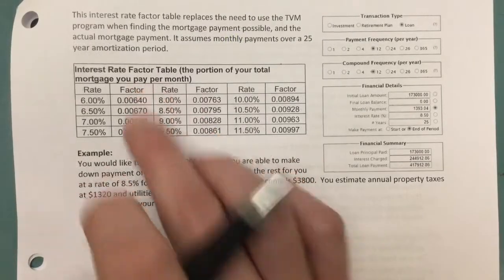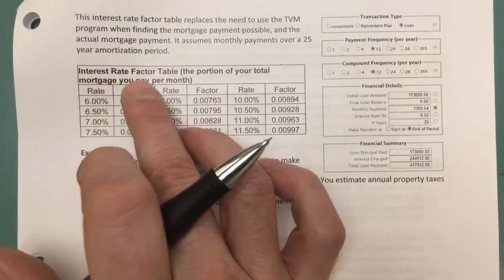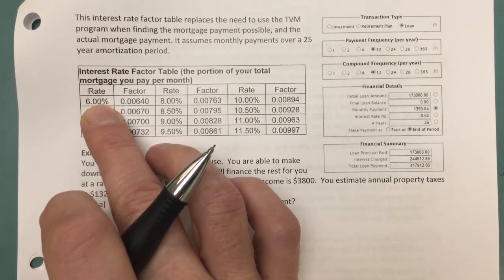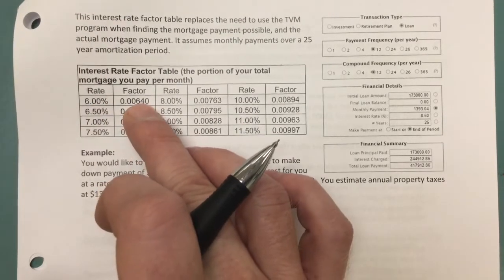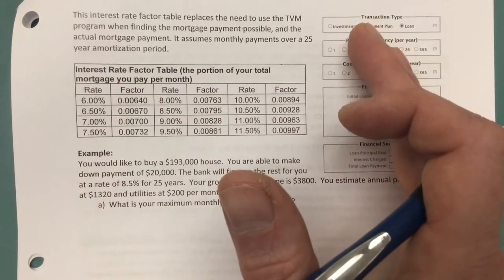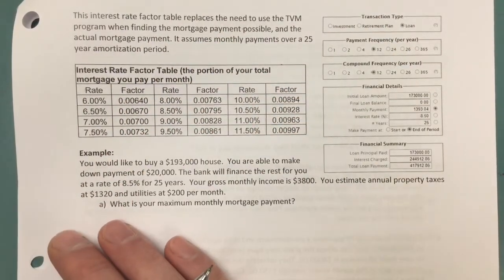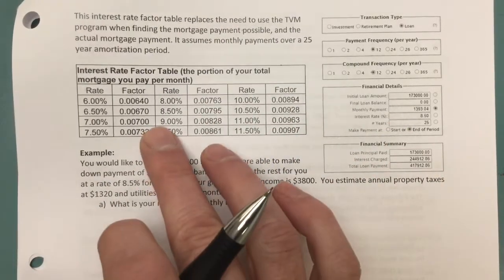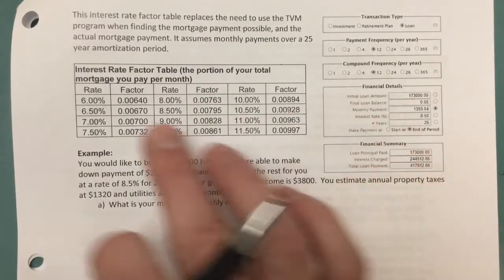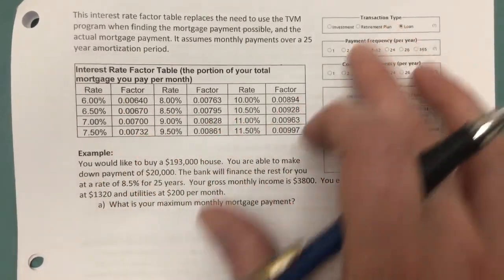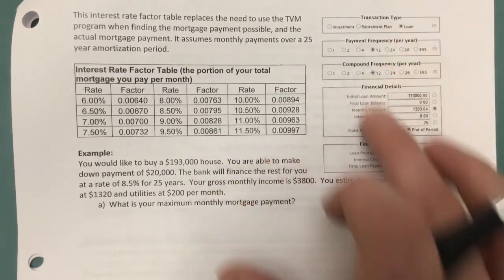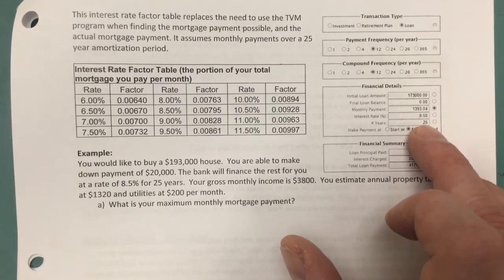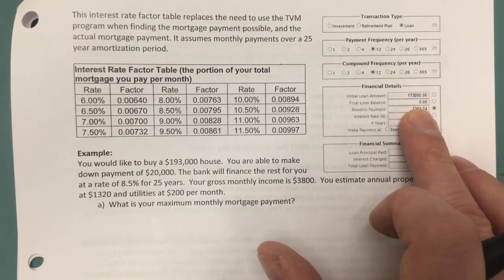In connection to these questions, there is usually an interest rate factor table. And the table basically relates your interest rate to the factor that converts your total mortgage to a monthly mortgage payment, or the other way around. And I'll explain that in a second. What this factor replaces is the TVM. So in a TVM, you can insert your loan and your interest rate and the number of years, and it gives you a monthly payment.